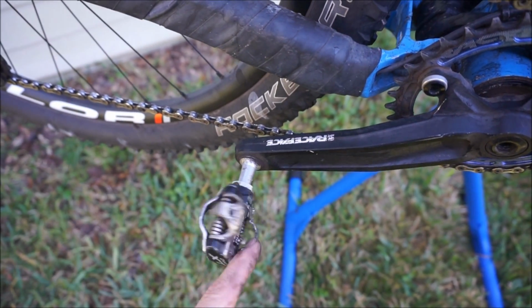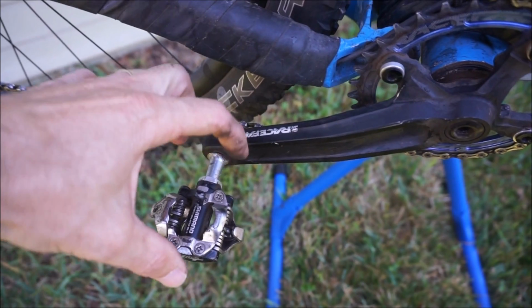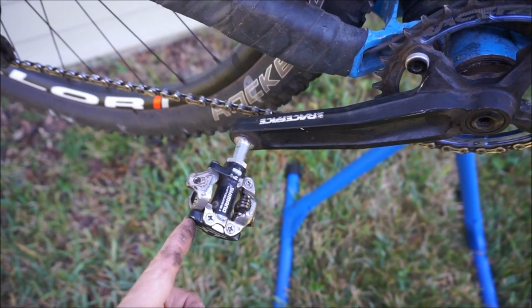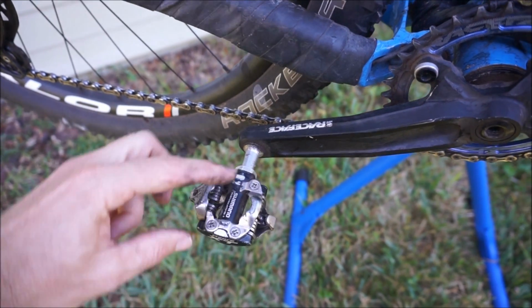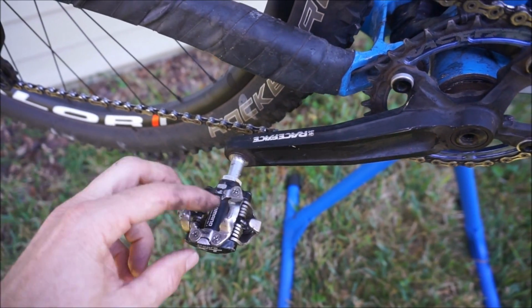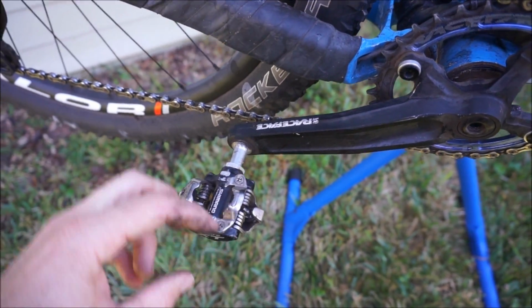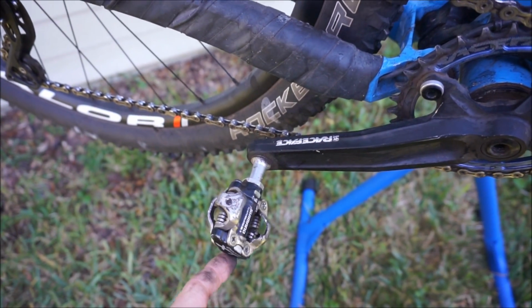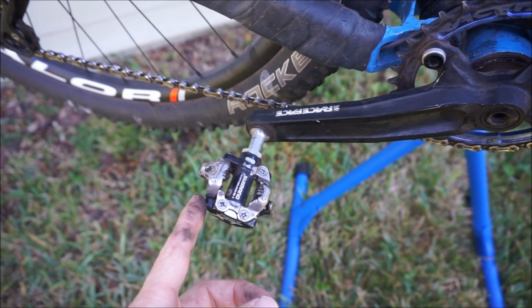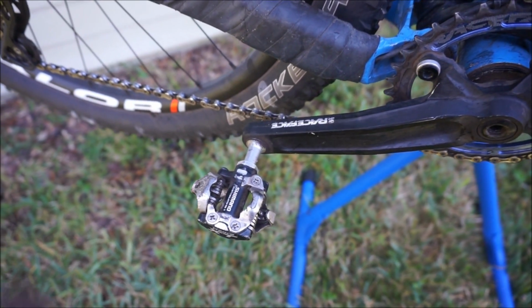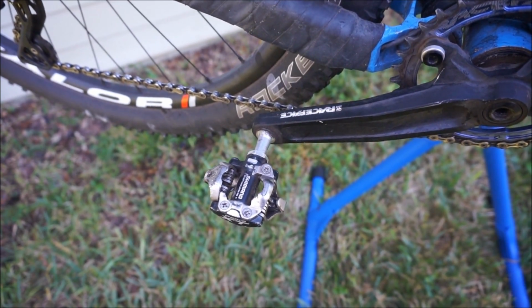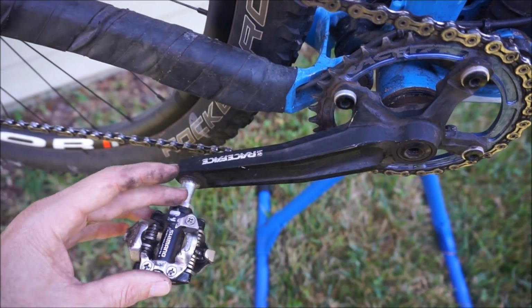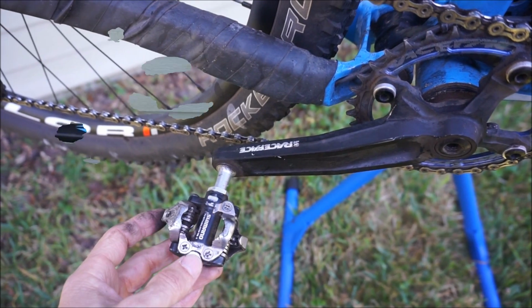But these are referred to as clipless because it does not have that toe clip to hold your shoe onto the pedal. And you would get a special shoe and a special cleat. The cleat goes onto the shoe and then locks into the pedals. And the way that you get your foot out of the clipless pedals is you move your heel sideways and it pops out. Now also, you're going to hear the terminology flat pedals or platform pedals. Those are the ones that are much bigger and designed to be ridden with just a standard shoe.